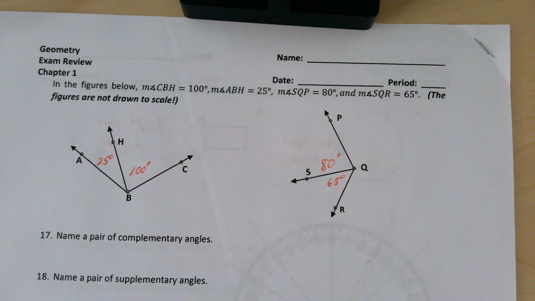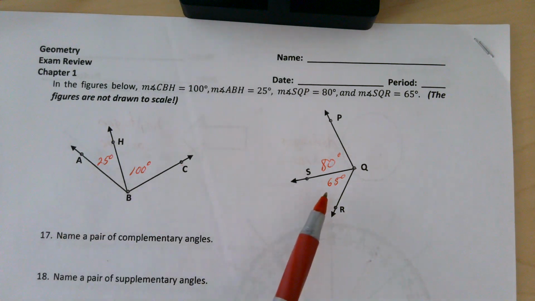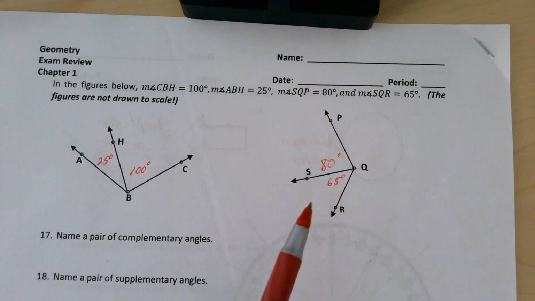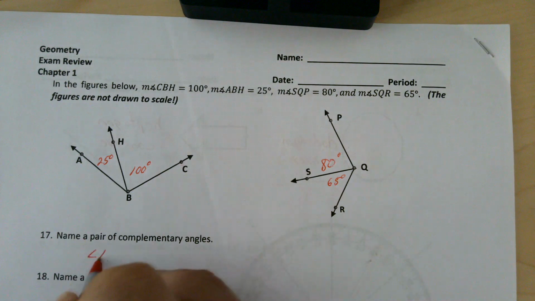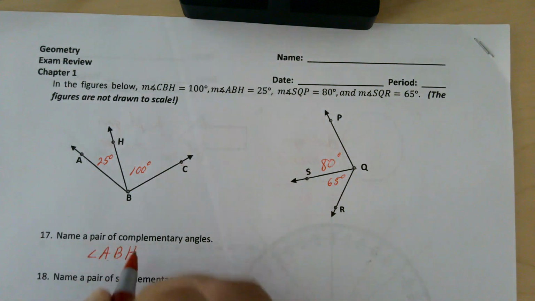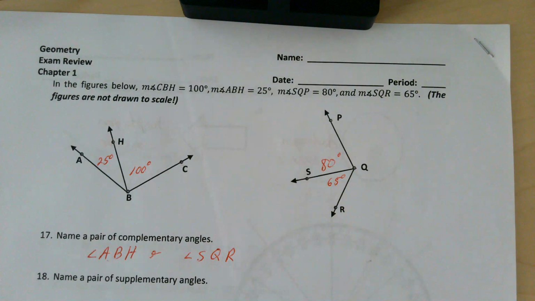So we need a pair of complementary angles, two angles that add up to 90 degrees. If you look at the 25 and 65, 25 plus 65, that's going to give you the 90 that we need. So you just want to name these properly. So angle ABH and angle SQR are complementary angles.